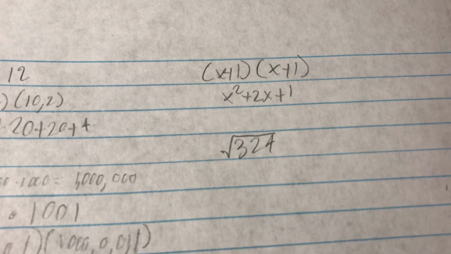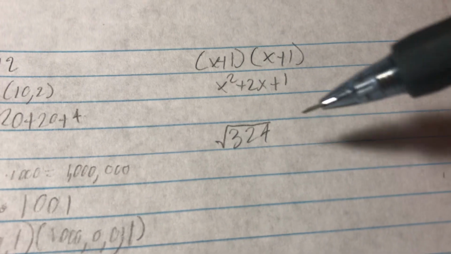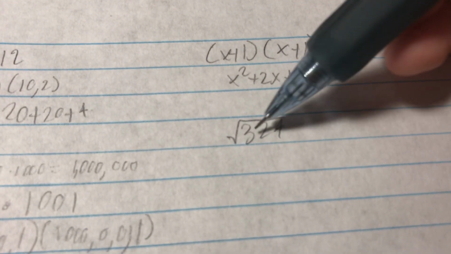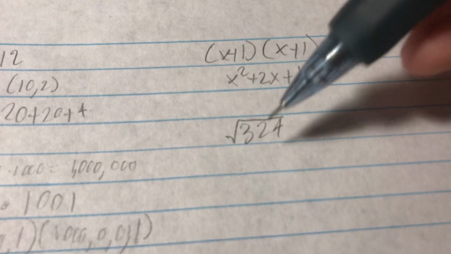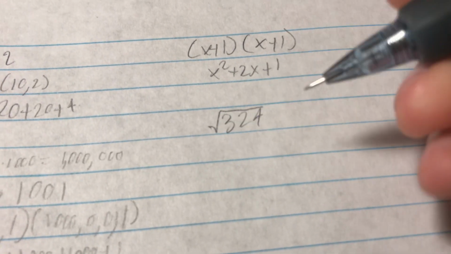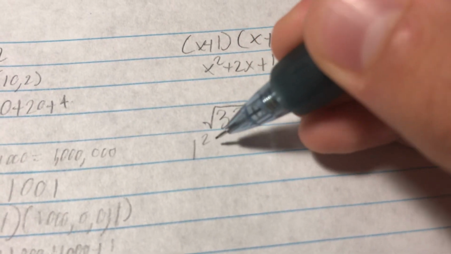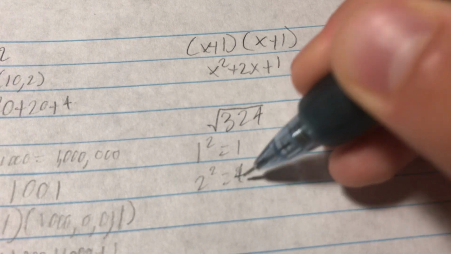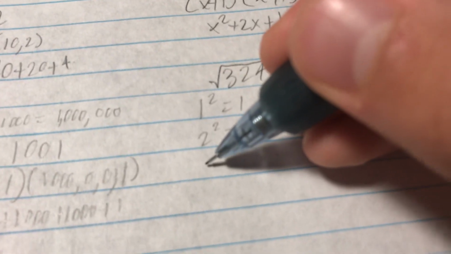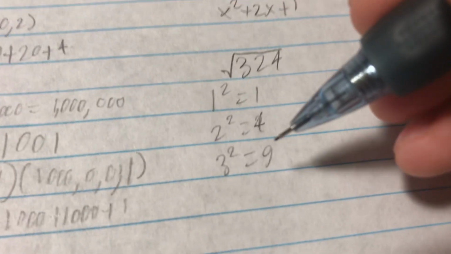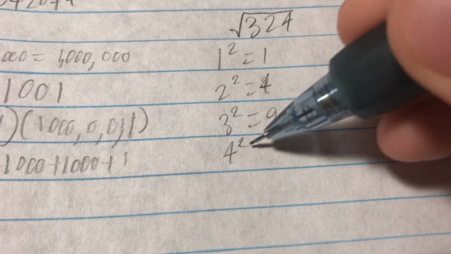Now, if you can't figure it out the normal way, and you don't have it memorized, here's a way you can figure it out. So we know that 1 squared equals 1, 2 squared equals 4, 3 squared equals 9, and on and on and on.